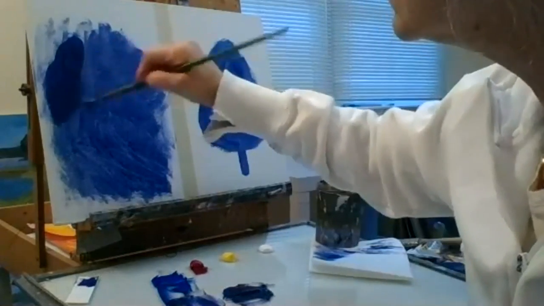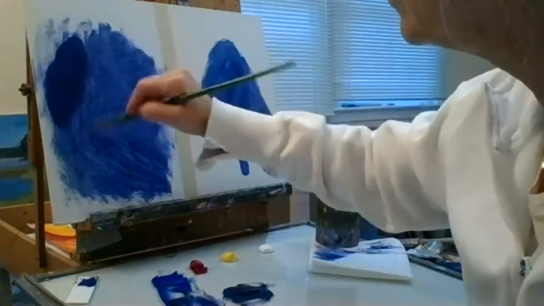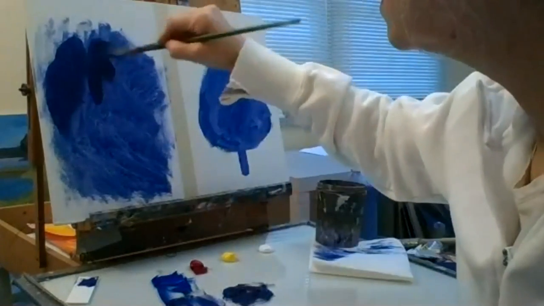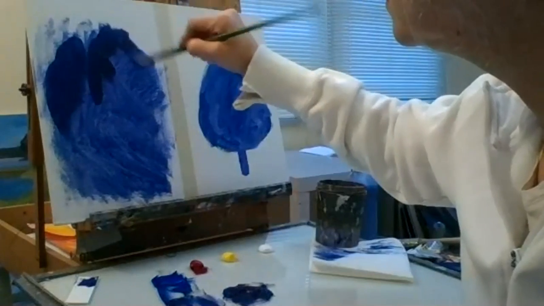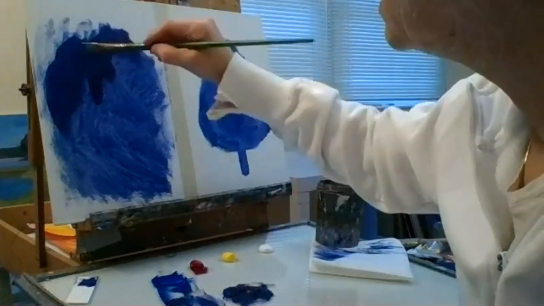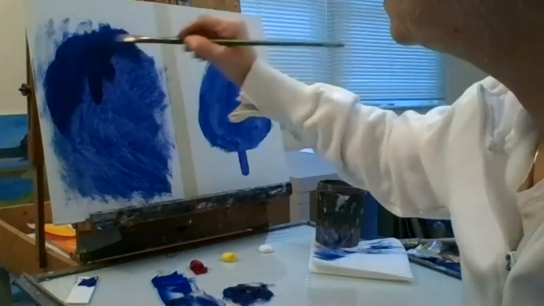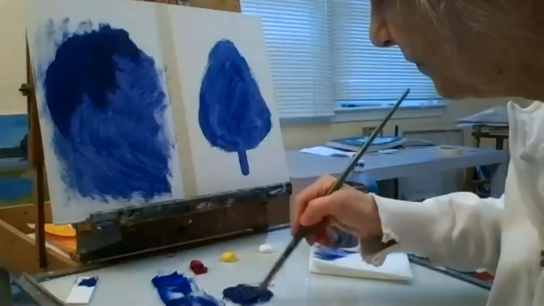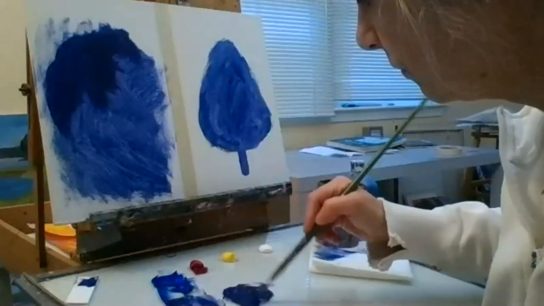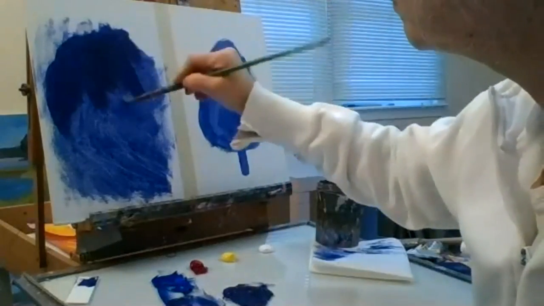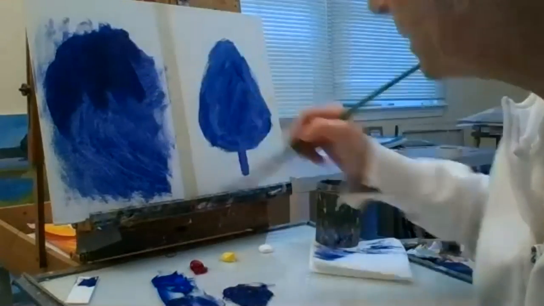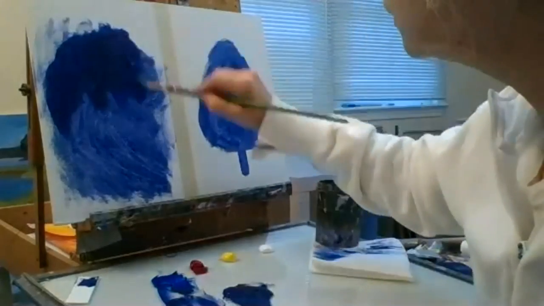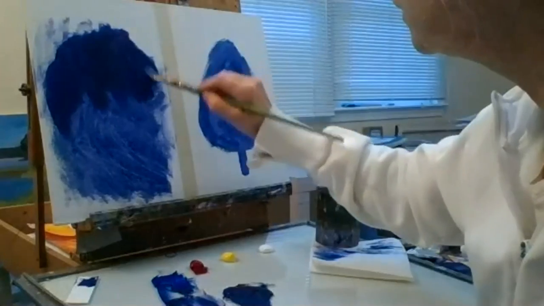As I do the second layer, it's becoming very deep in color. I'm trying to paint thick. I don't try to paint thin here, because I want a nice, deep, rich purple.